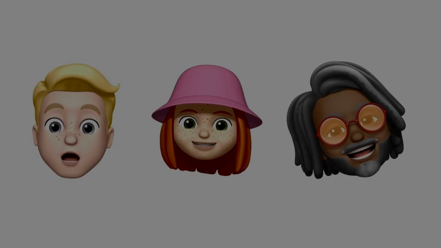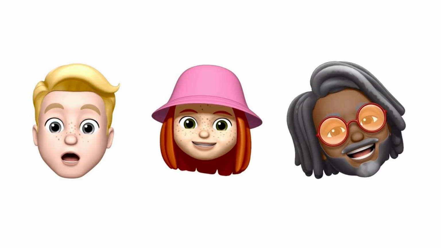Hey everyone, I'm Max Dalton, and in this video, I'm going to show you how to use your created Memoji in iPhone messages. With the rollout of iOS 12, Apple introduced the ability for users to create a cartoon face after their own likeness, called Memoji.